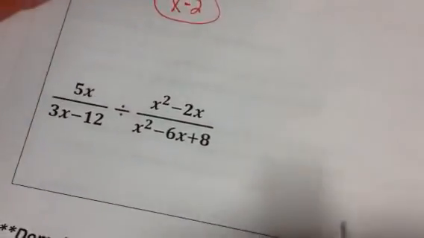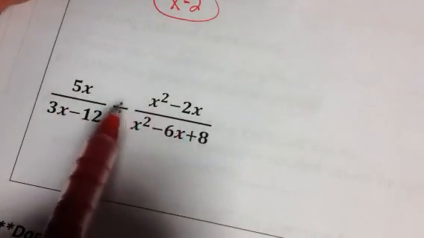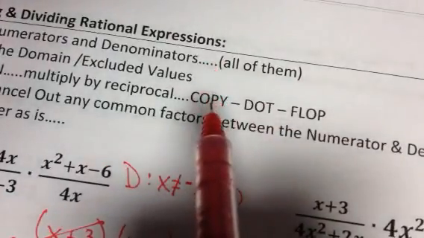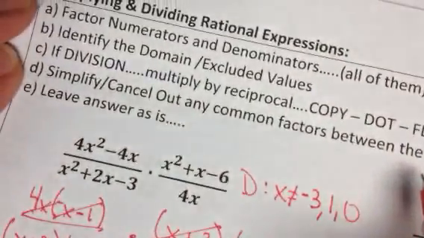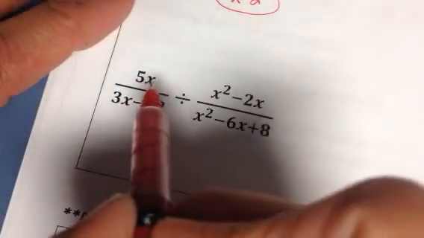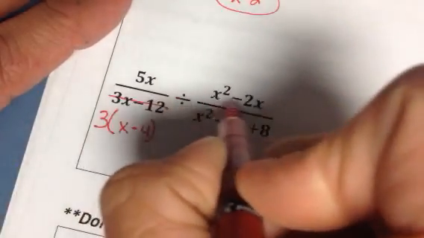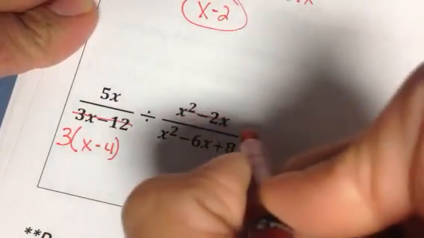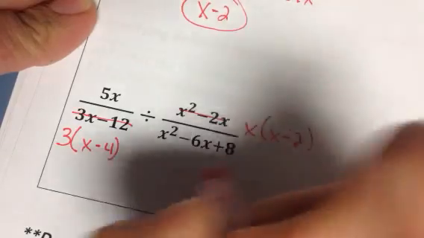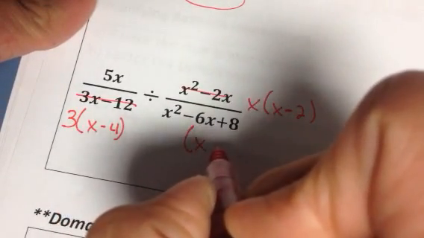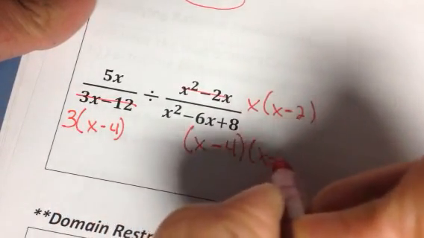So what happens with dividing? Remember, in dividing, you don't actually divide by a fraction, you multiply by the reciprocal. And last year students, I don't know who taught them this, would say copy, copy, dot, turn it into a multiplication dot, and then flip-flop that one. So that's what that means. So first, again, before I do any of that, factor it. Can't factor 5x. This, I can just take a greatest common factor of 3 out. Here I can take a greatest common factor of x out. And again, this is very basic factoring. This can turn into x minus 4 and x minus 2.